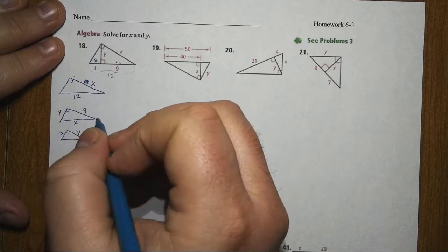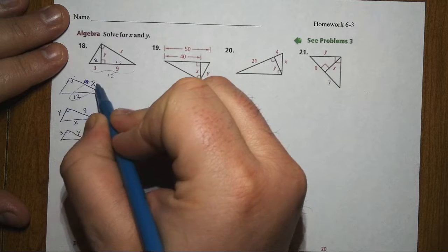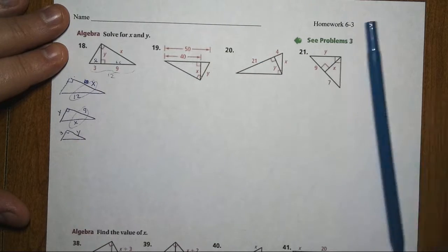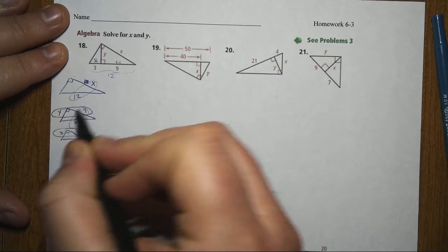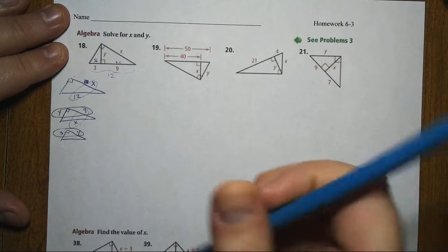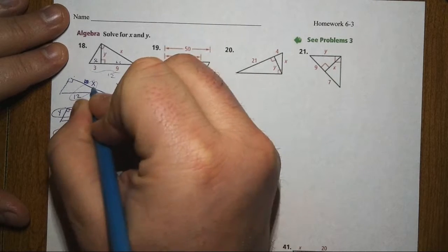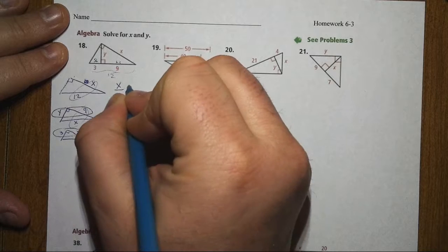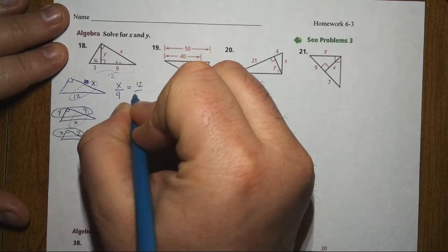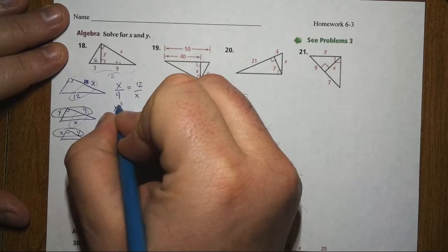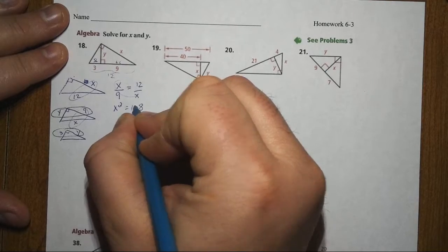Y. Okay, so we can see we have two things going on. We have this set of sides here with the X's, you can see it, and then we have this set of sides here with the Y's, if you can see it, okay? So let's do the X's first. Starting at the top, I can do X on the top here, coming down on this side it's 9, so X over 9, and then it's 12 over X. So we get X squared, which is X times X. And then 9 times 12, which is 108.